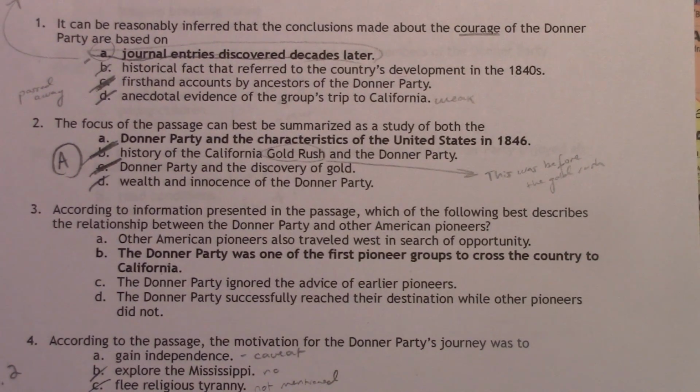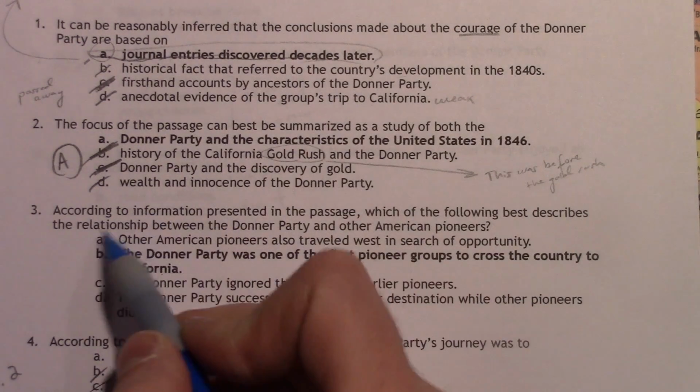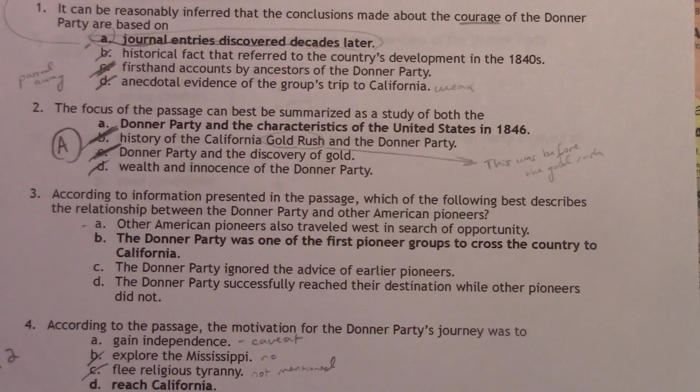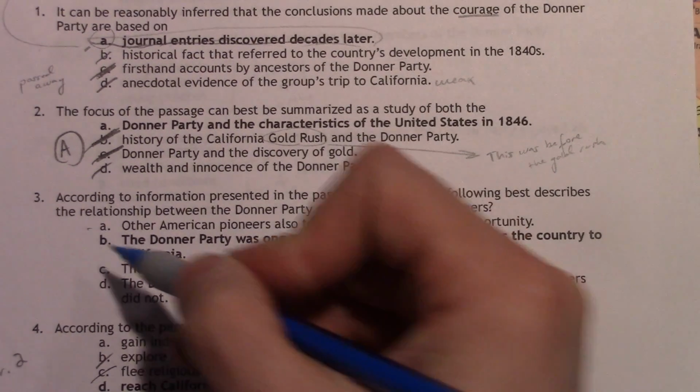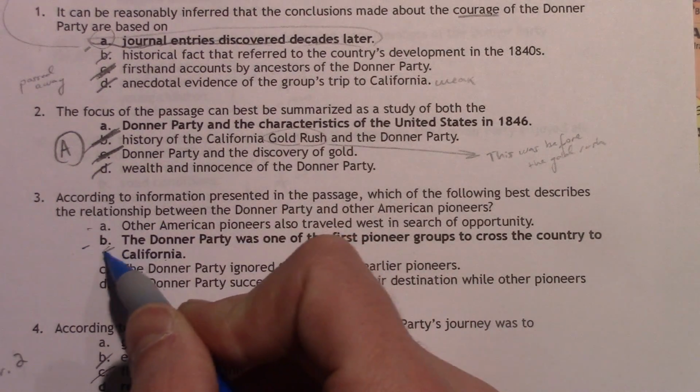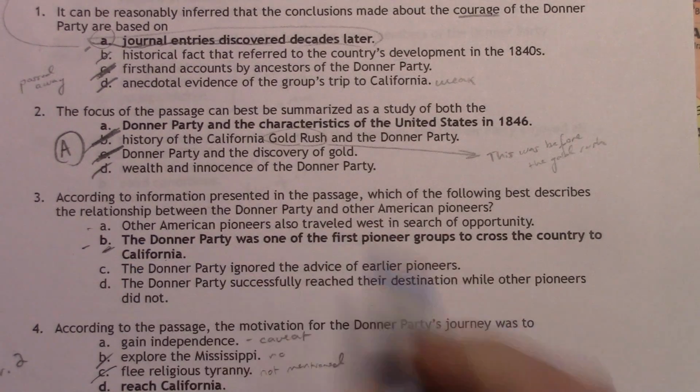Now let's go on to question 3. According to information presented in the passage, which of the following best describes the relationship between the Donner Party and the other American pioneers? A. Other American pioneers also traveled west in search of opportunity. Possibly. B. The Donner Party was one of the first pioneering groups to cross the country to California. We know it was, but we need to find evidence in order to pick that answer.